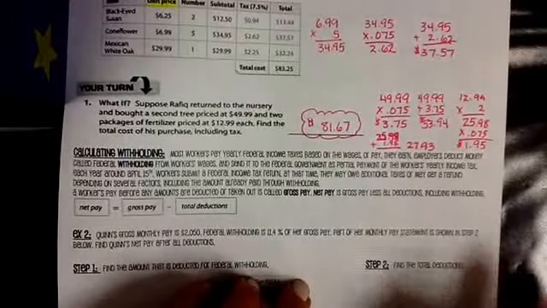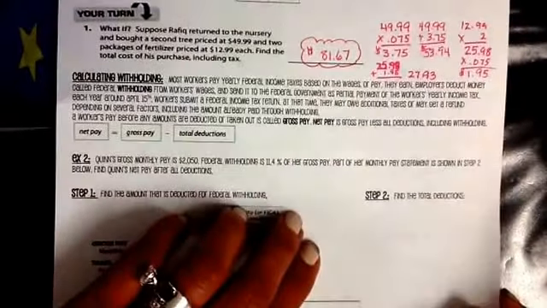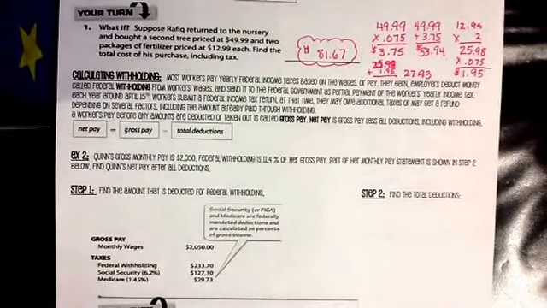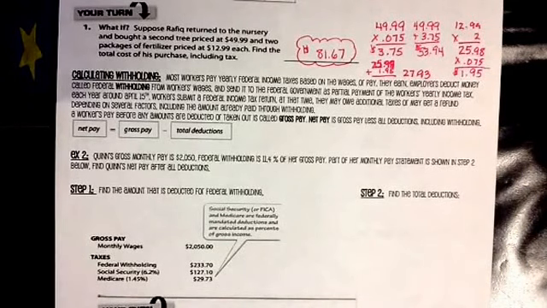Okay? On calculating withholdings, this is the next section. Most workers pay yearly federal income tax based on the wages or pay they earn. Employers deduct money called federal withholding from workers' wages and send it to the federal government as partial payment of the workers' yearly income tax.